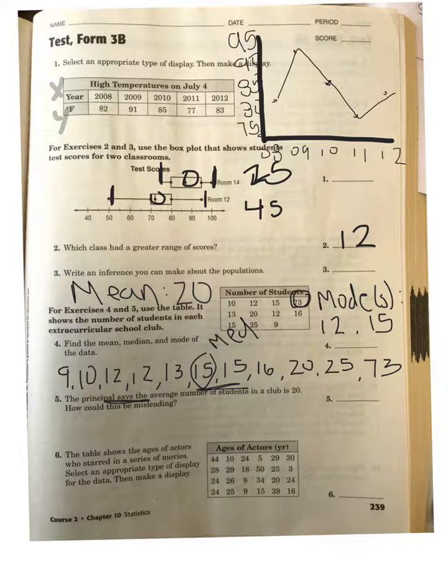For number 6, the table shows the ages of actors who starred in a series of movies. Select an appropriate type of display for the data, then make a display. As you can see, we have quite a few data points. When thinking about this, since we have so many, the best bet is probably to use a stem and leaf plot.